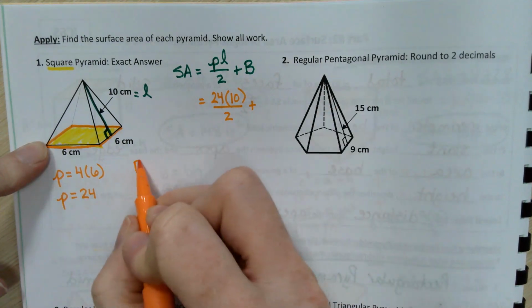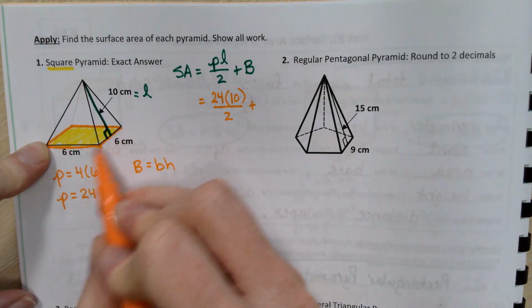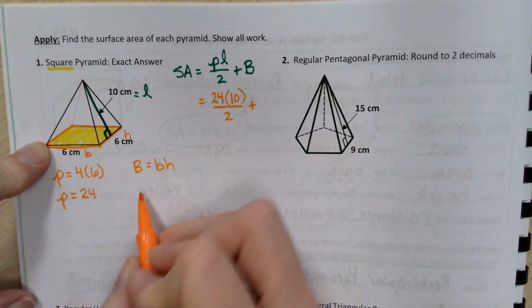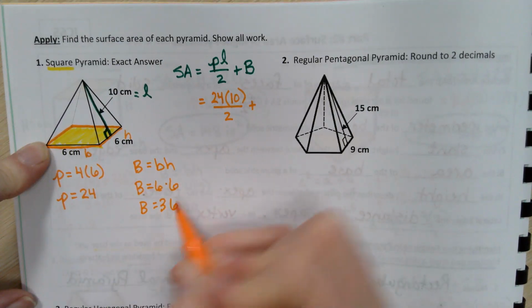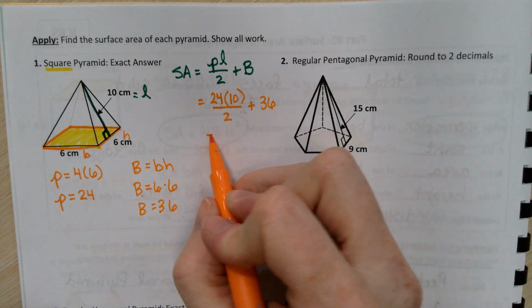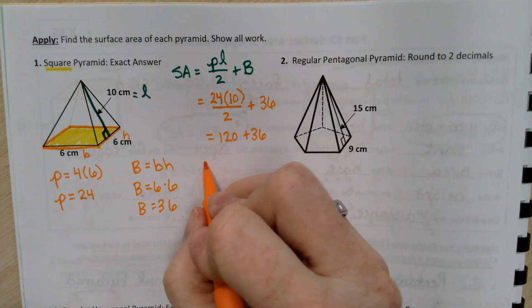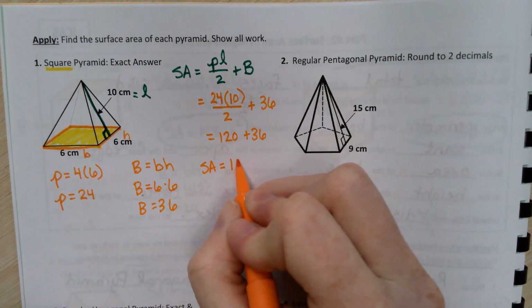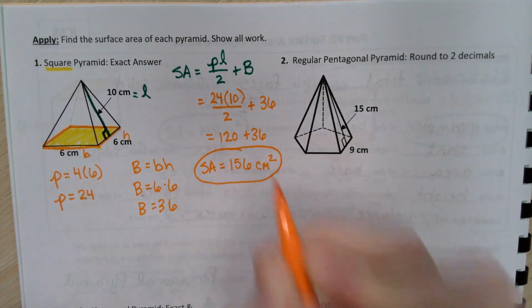So thinking about a square, base area would be lowercase b times h. Each of these sides can act as the lowercase b and the lowercase h, so we're going to do 6 times 6, and the base area turns out to be 36. All that's left is to calculate. So we're going to do 24 times 10 divided by 2. That will give us 120. And then add in the 36 from the area of the base. So our final answer for surface area for this first pyramid would be 156 square centimeters.